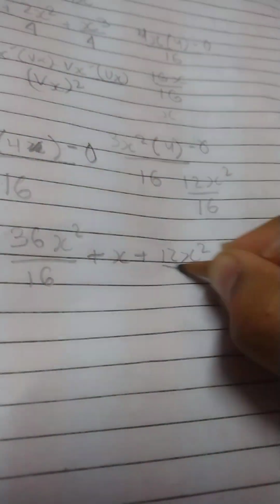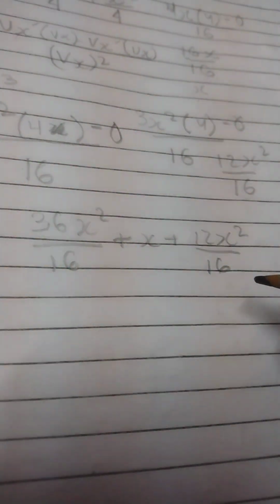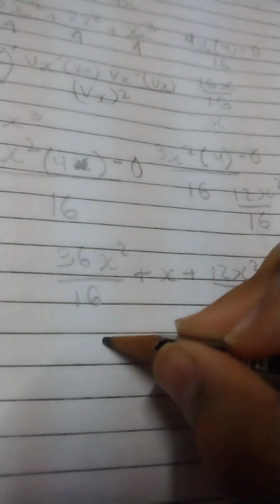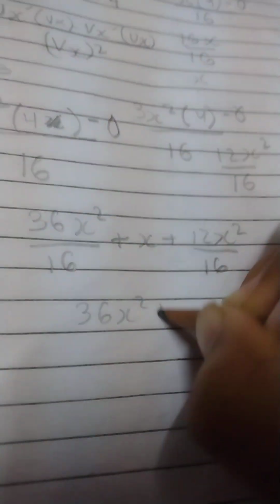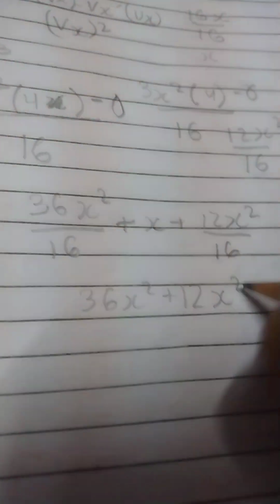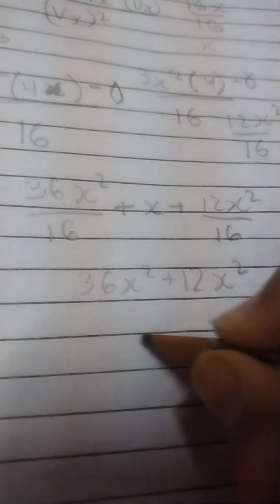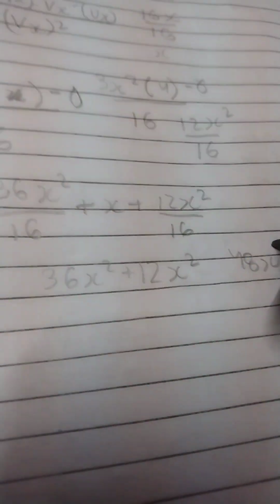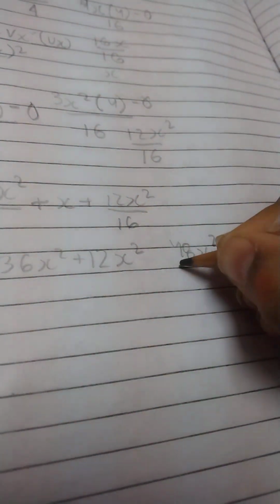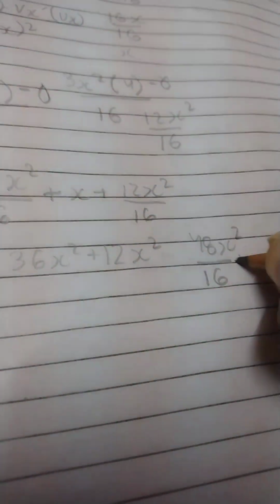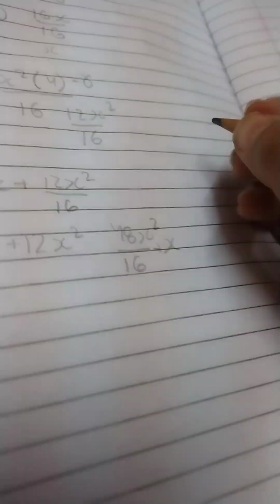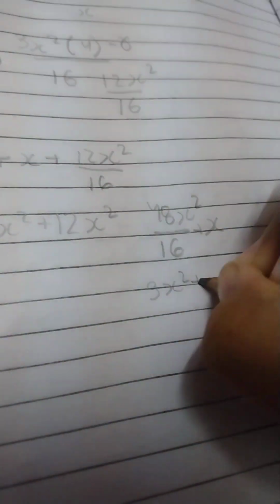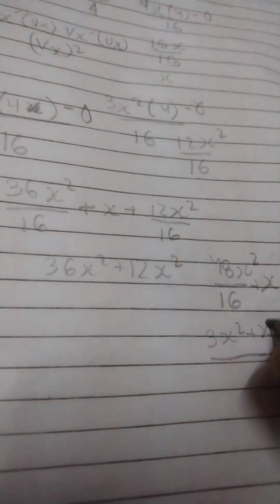Quite a long answer, but we can also simplify this. Actually, no, this is not really simplifying. No, we could add these up since these are both x squared. So you can get 48x squared by 16 plus x. And 48 is divisible by 16. So we get 3x squared plus x. That is our answer.